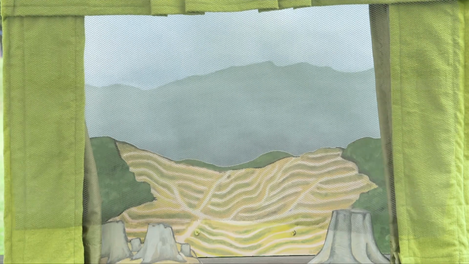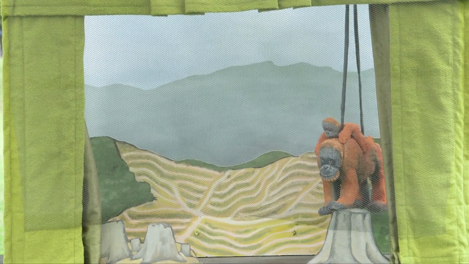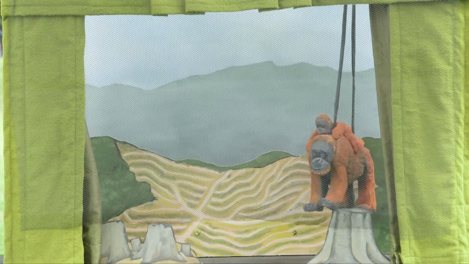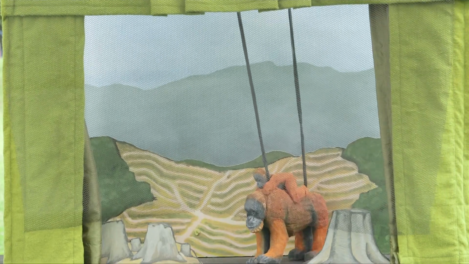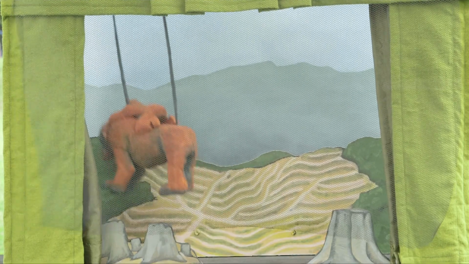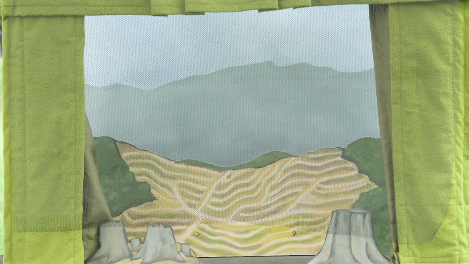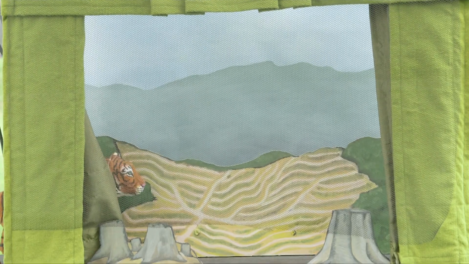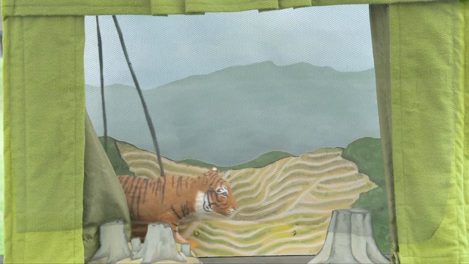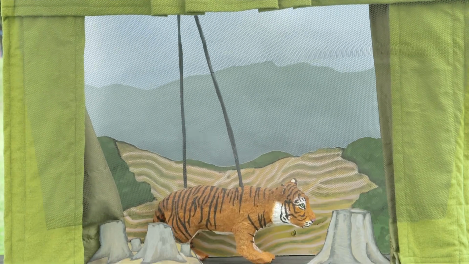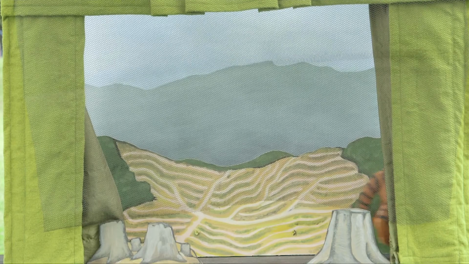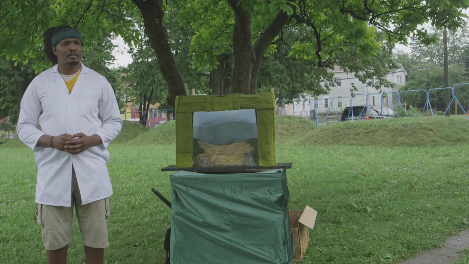And the same orangutans who used to swing on the forest trees will now have to find a new place to live. And the same tigers who use the forest trees as camouflage for when they hunt will now have a hard time finding food in this new clear-cut landscape. The process of cutting down these forests is called deforestation, and it makes it very difficult for species that live in these forests to survive and thrive.